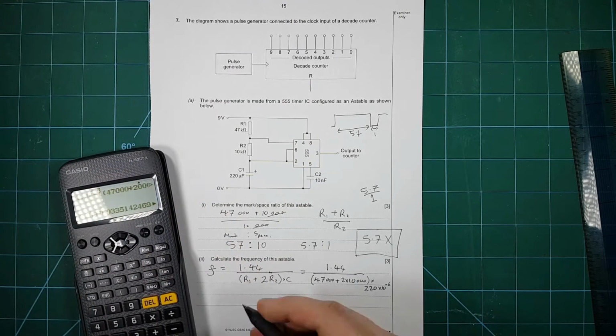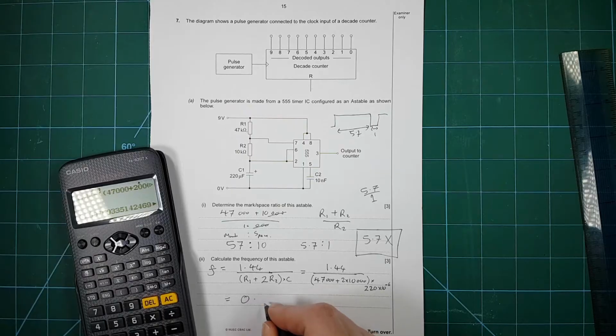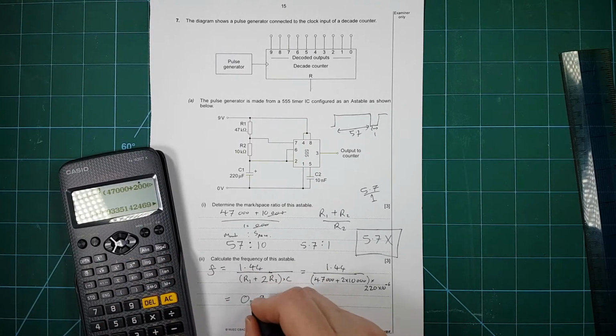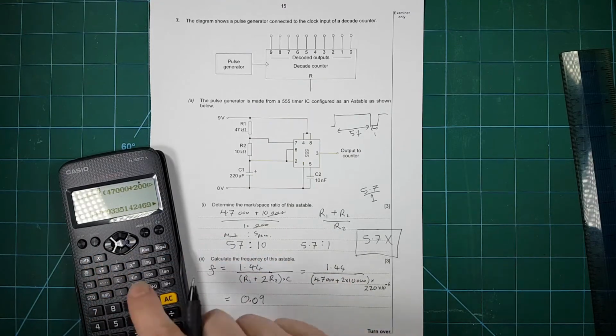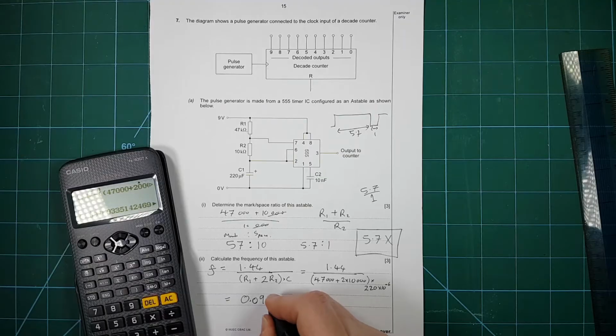We get 0.0972, I've missed a 0. 0.09, and the 7 there rounds up because of the 6 there, so that'll be 0.098 hertz. So quite slow.